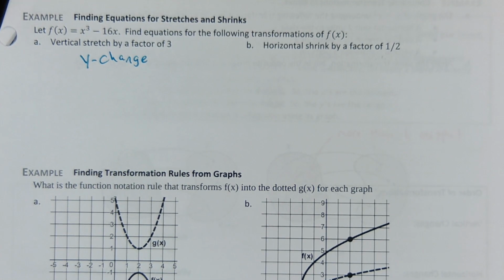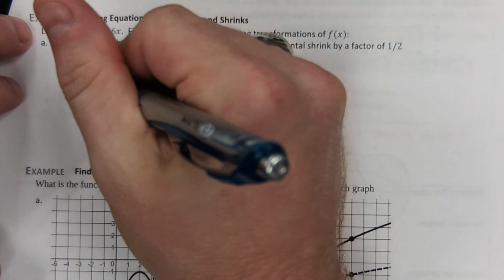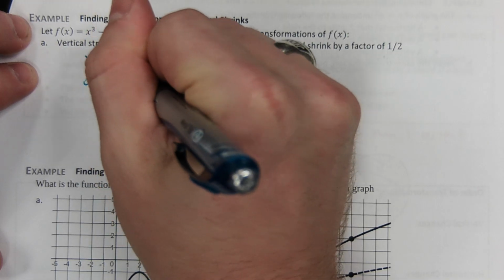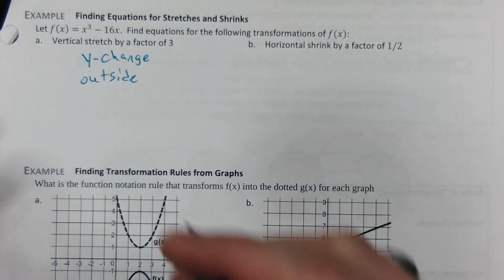Since it is a y change for my function notation, is it going to be on the inside or outside? Outside. Y changes will always happen on the outside of the function notation rule. And lastly, because it's a y change outside, vertical, will it have the same effect or opposite? Same. VOS, VOS, same effect.